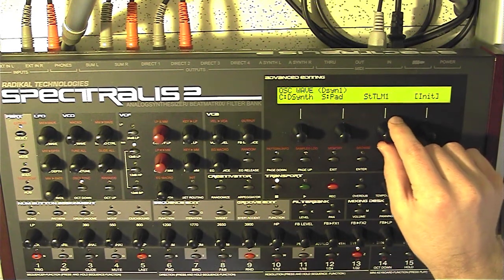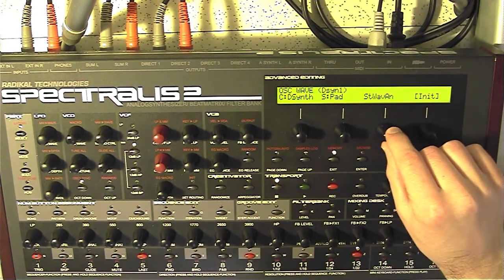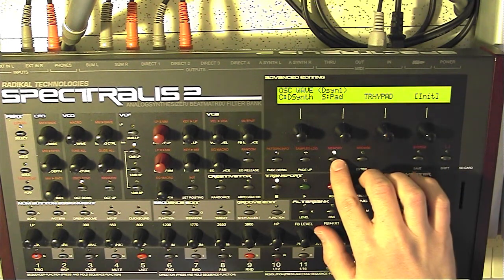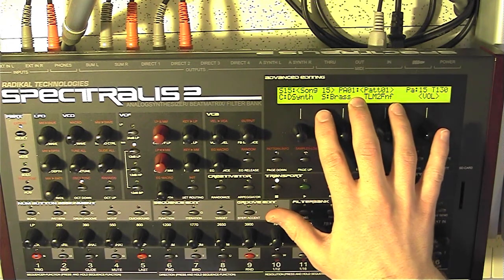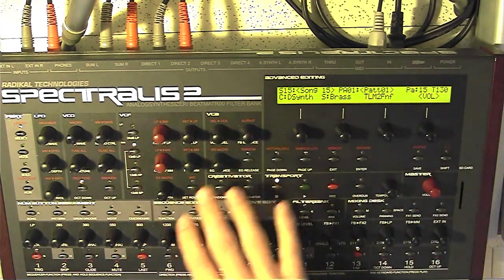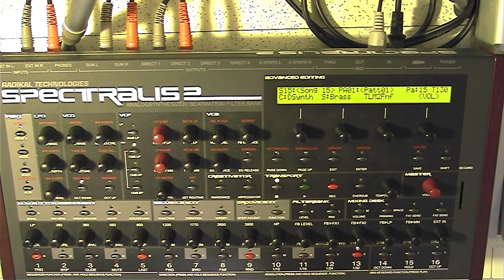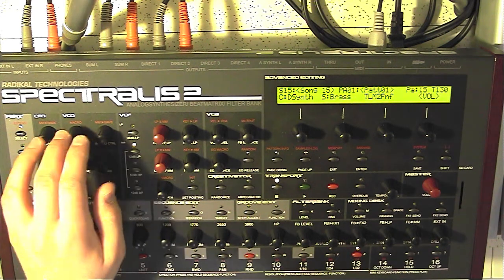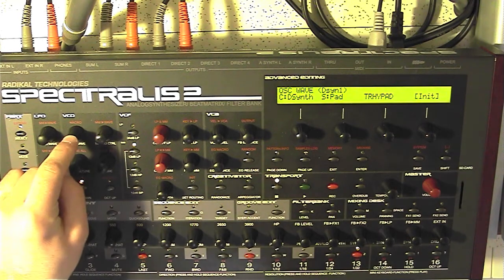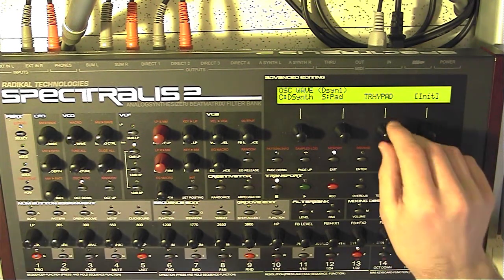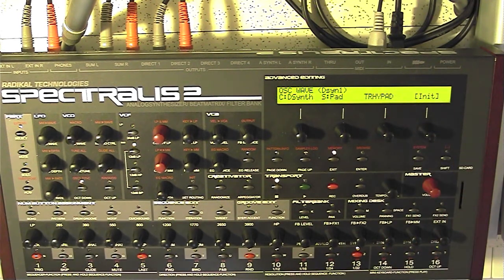I'm not entirely sure what the difference is. I think loading the sounds from this window has filter settings saved into it, whereas doing it the other way might not, but I'm not entirely clear on that myself. This is just how I always load it, by pressing the oscillator wave encoder and then loading a part. So now it's loaded a different part.